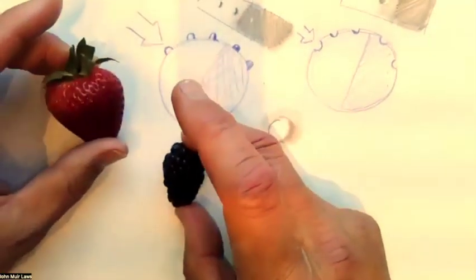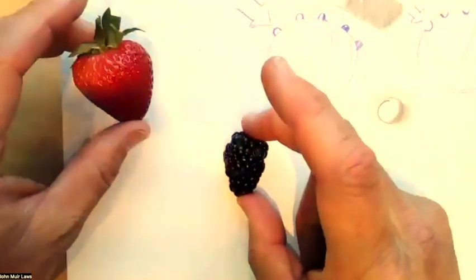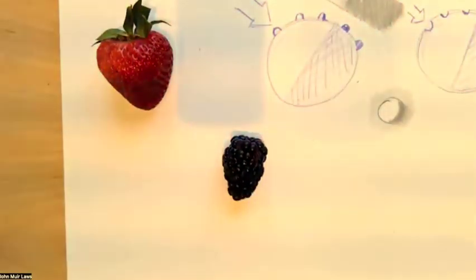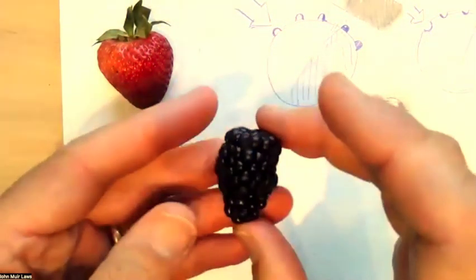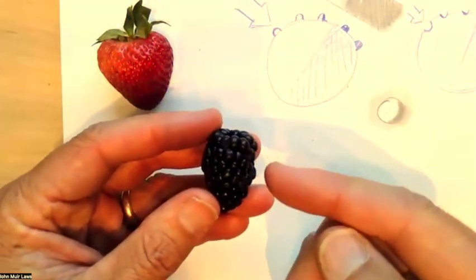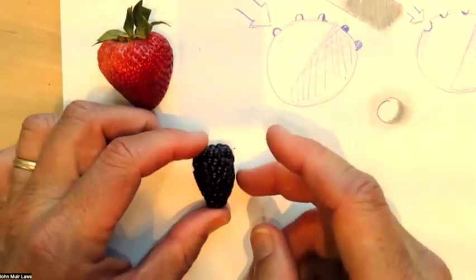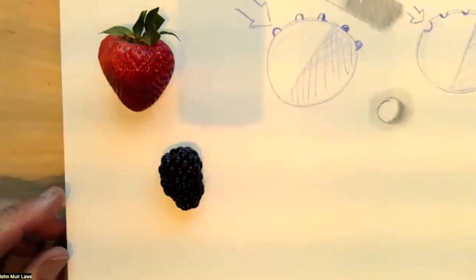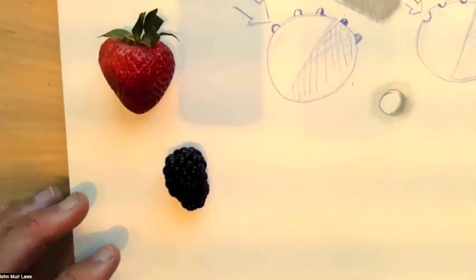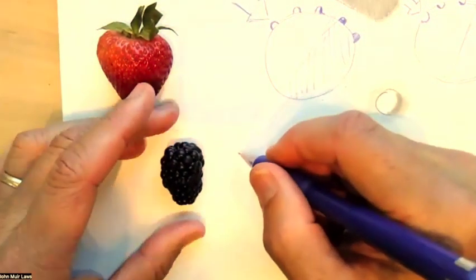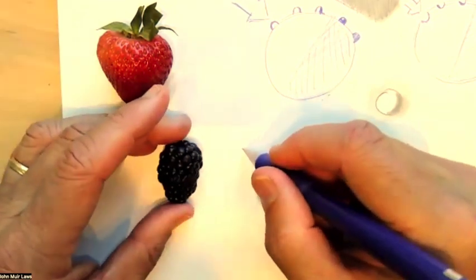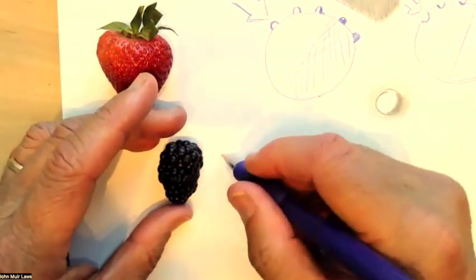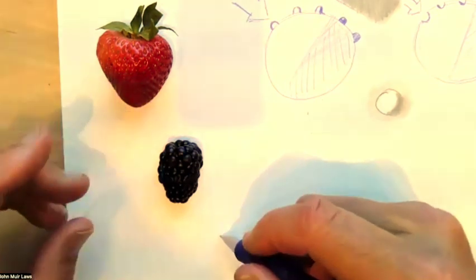Let's start with the bumps one, because we did bumps first, and we're going to make a drawing of that. I'm sorry that the full details don't really show up on the cam here, but we will just make do together. So the first thing I would do is block in the basic size of this thing.